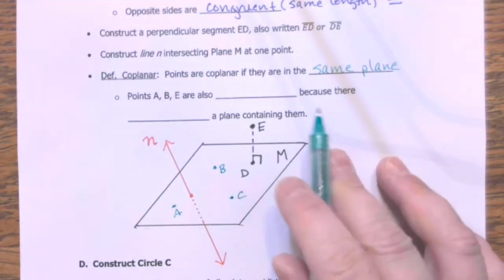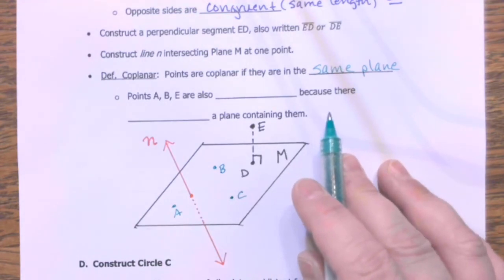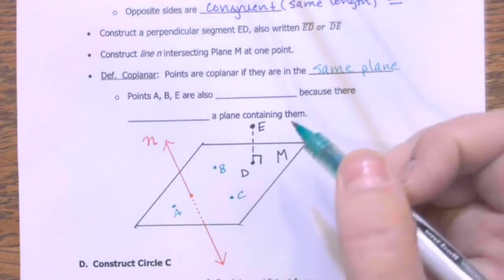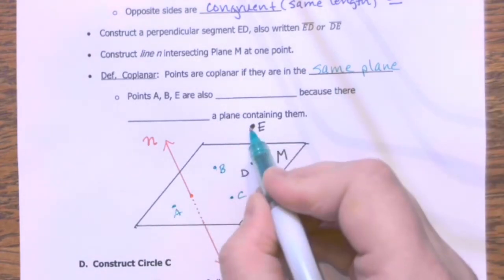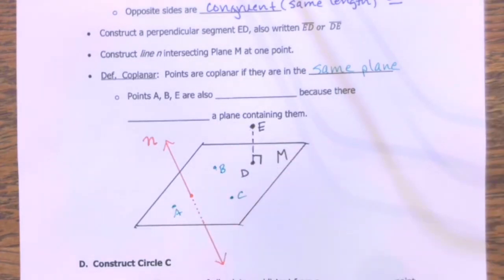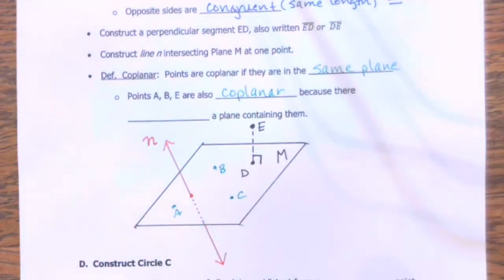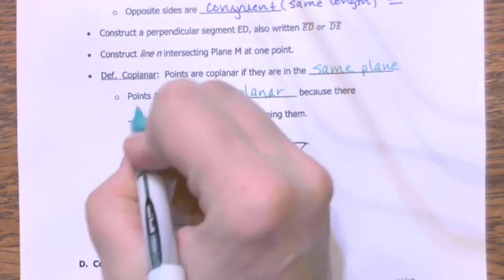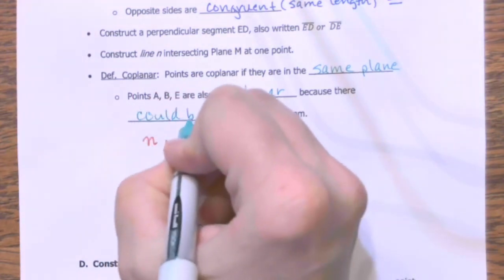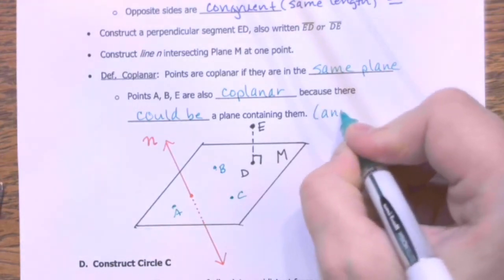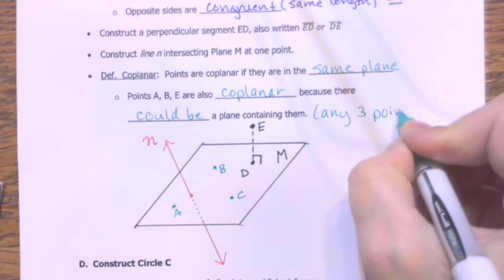ABC are coplanar because they're in the same plane. Now, A, B, and E, so this one and this one, are also coplanar because there could be a plane containing them. And you can draw a plane through any 3 points.